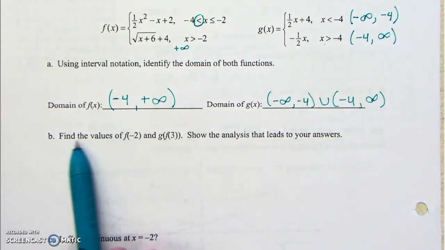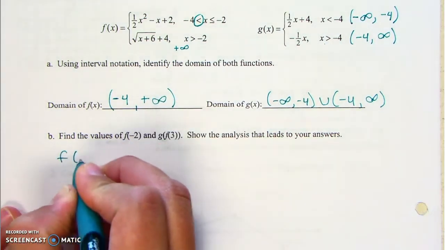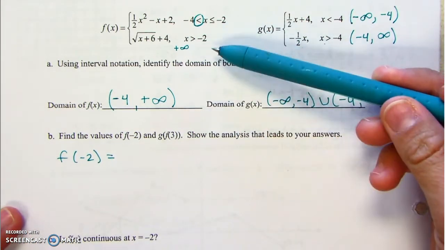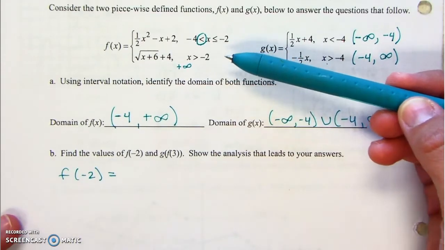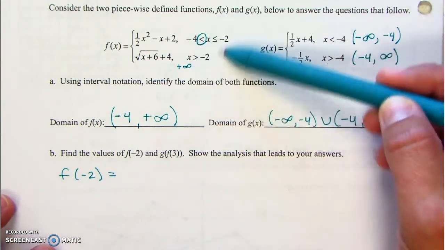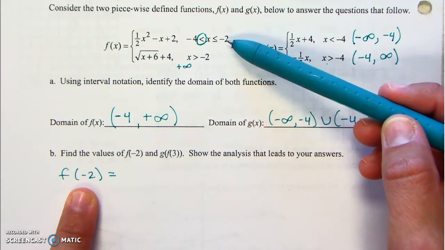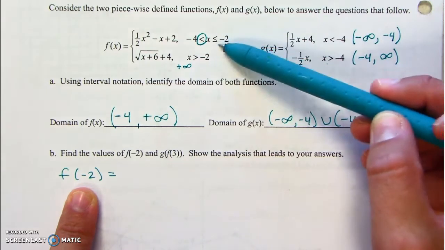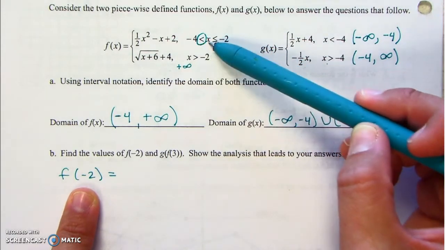Okay, find the value of f of -2. You can only plug it into the piece where x is equal to -2. So you have to look at f and decide whether to plug that into the top or the bottom piece, based on the right-hand side. So -2, is that in the top piece or the bottom piece? Do you see how this has a little equal sign? So we can only plug it into the top piece here.